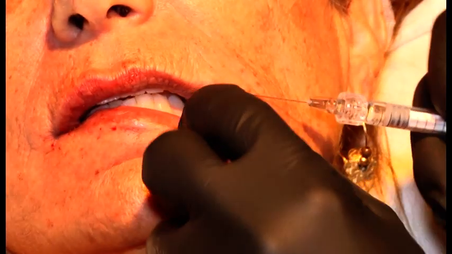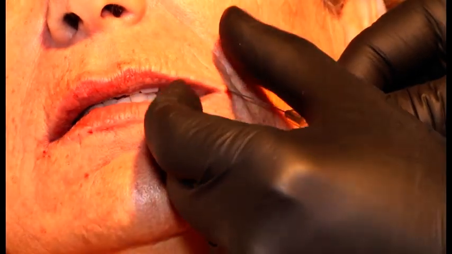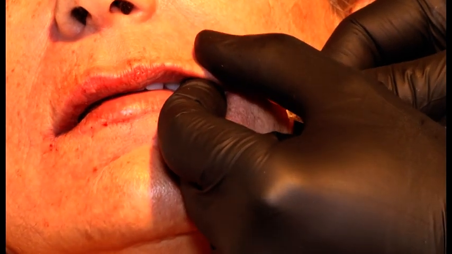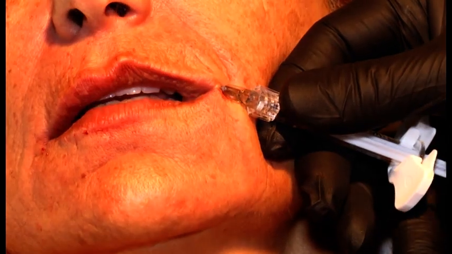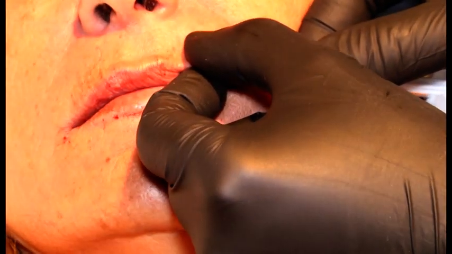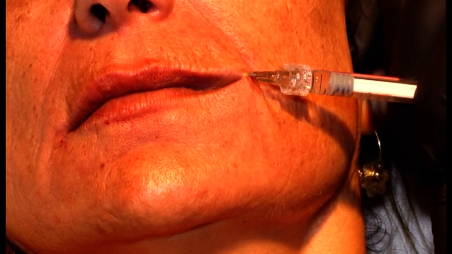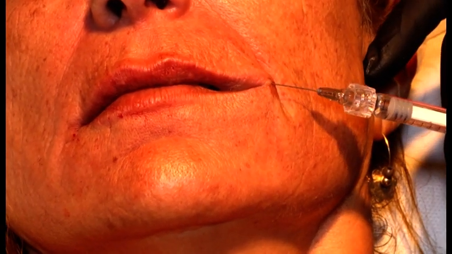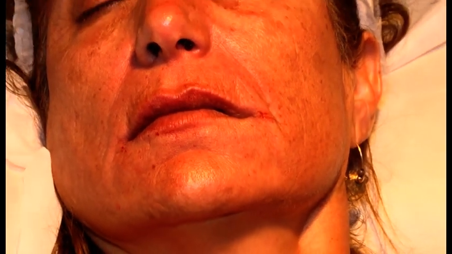All right. So from here, I introduce the cannula into the vermilion border. All the way to the top, and sometimes even past. And as you can see from here, it's also possible to inject in the same area, but without a needle, with a cannula. You see, it's very easy to do with a cannula too.